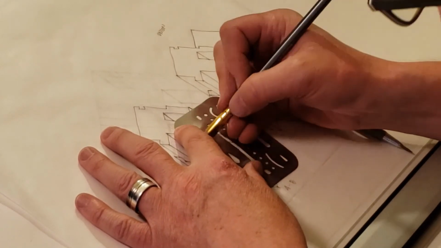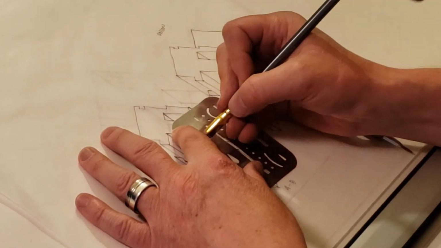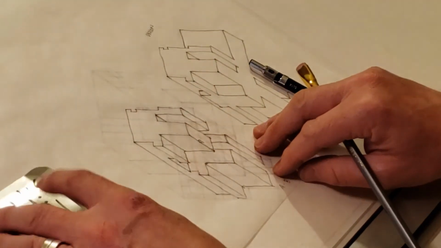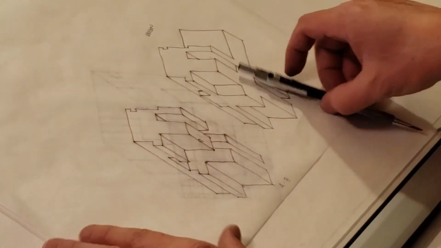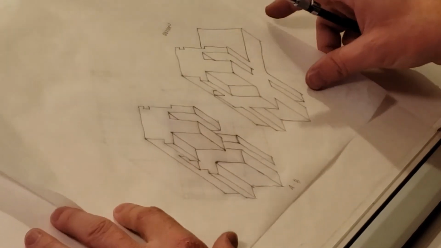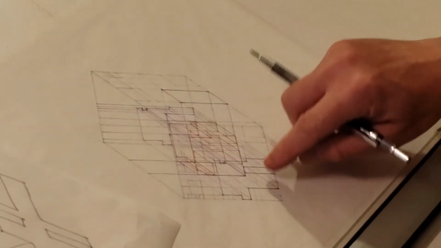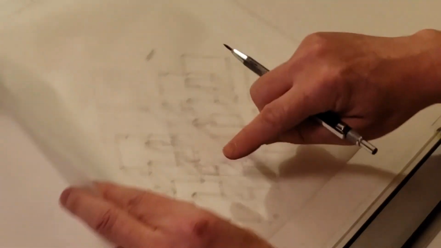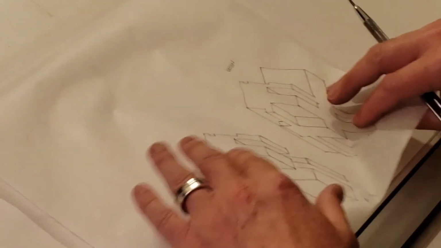First, I tell you not to set up a drawing station on your dining room table, and then I do exactly what I tell you not to do.